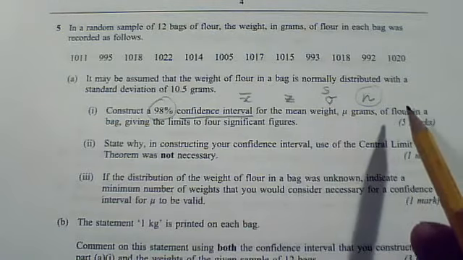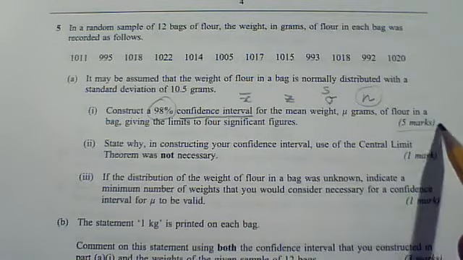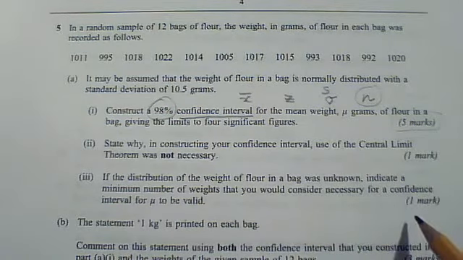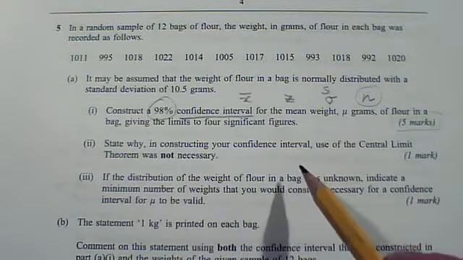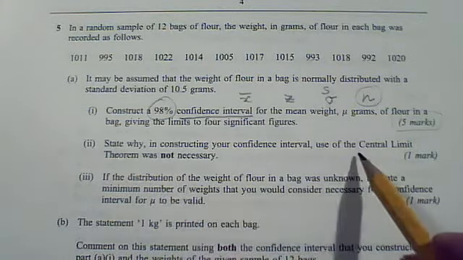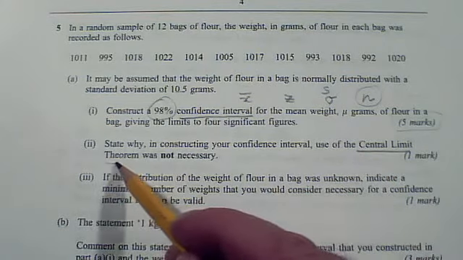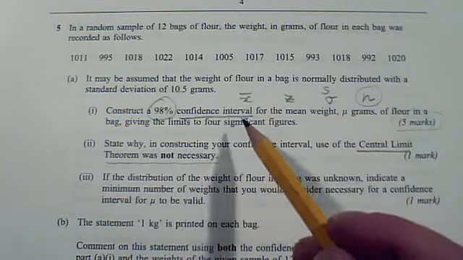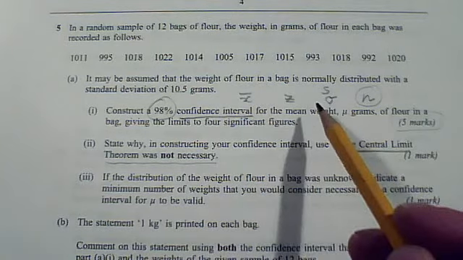Knowing that recipe is strongly recommended because it leads to 5 pretty easy marks in this question. A couple of 1 markers as a follow-up, and this is where you need to know your theory and try and suss out what the question's getting at. We've got to explain why, or to state why, we didn't need the central limit theorem. It's not necessary. So it's about when you're allowed to use the confidence interval recipe.